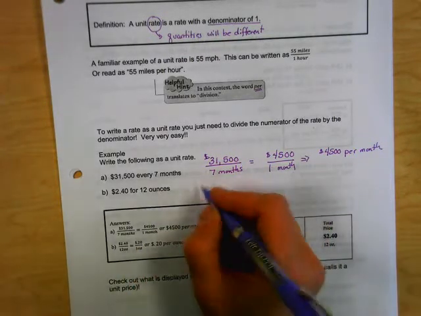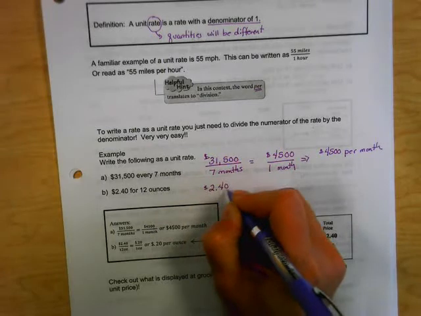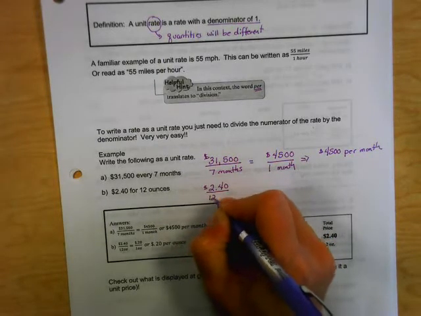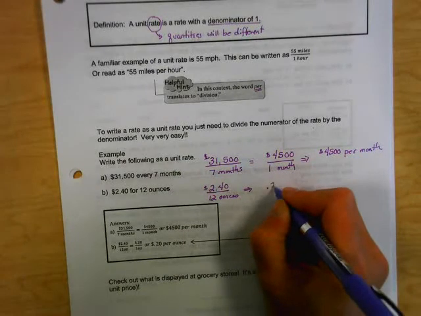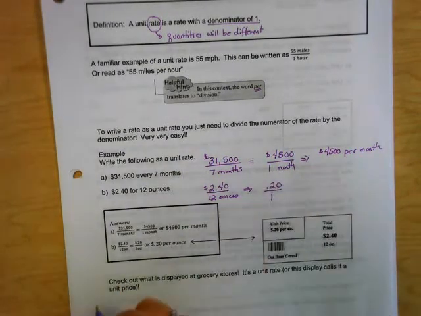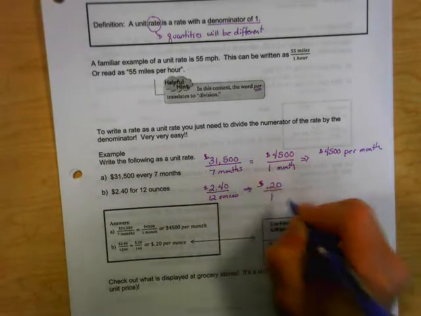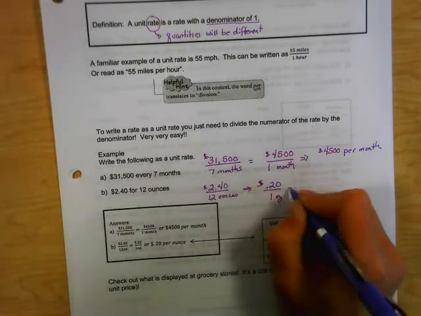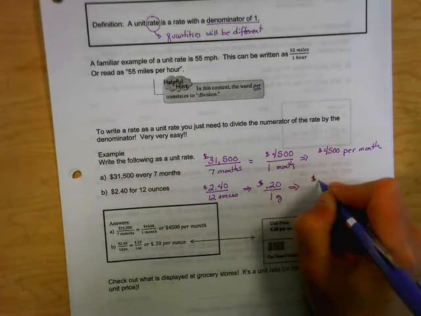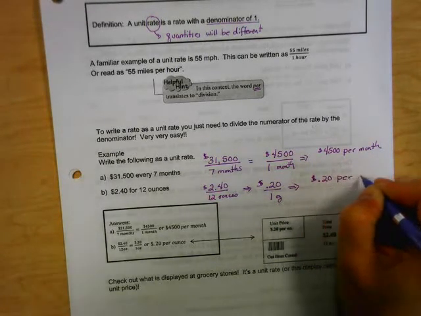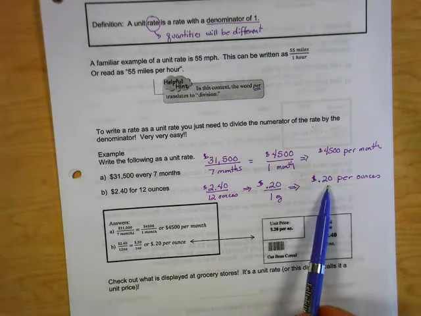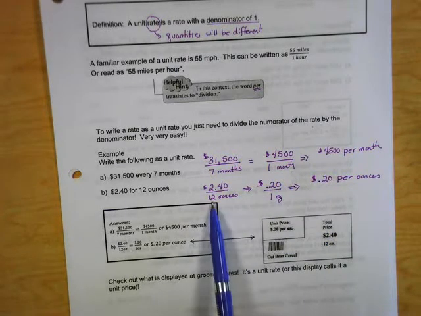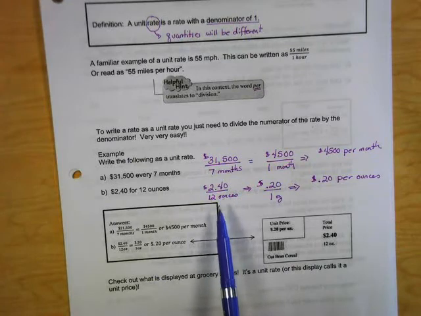All right, let's look at a product. If we're going to spend $2.40 for a 12-ounce product, how much are we spending per ounce? So just pull out your calculator and you'll get this. So we know it's over 1, and that will be dollars per ounce. So 20 cents per 1 ounce, or per ounce, is what we're spending. That should make sense, right? 20 cents per ounce times 12, that's going to give you $2.40.